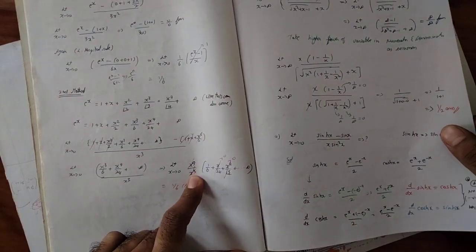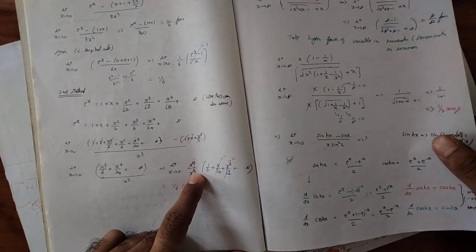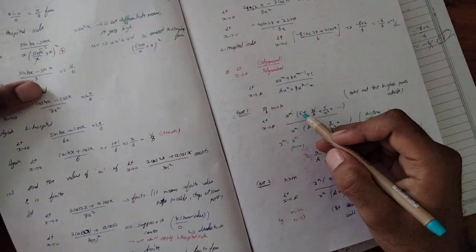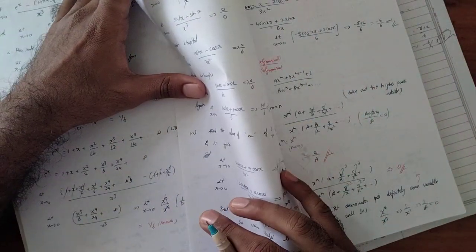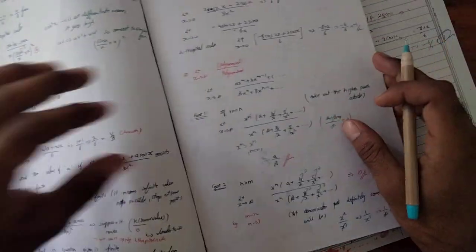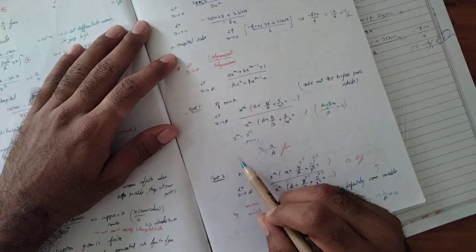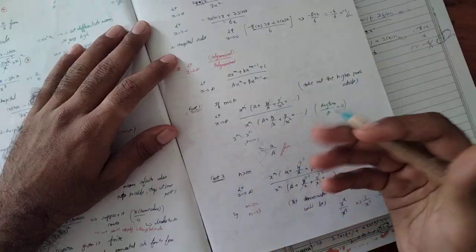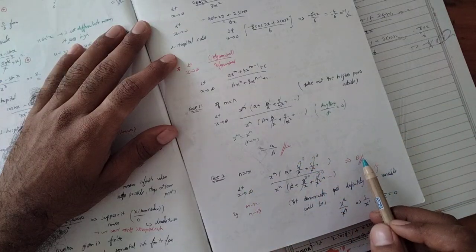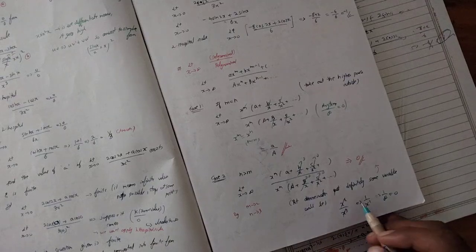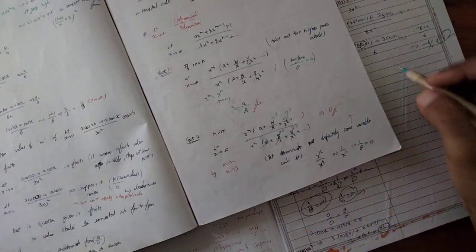You can see x cube by x cube, 3 is there, so directly the 1 by 6 value is kept. The 1 is the coefficient, and definitely the bottom 6 will come. That is when m is equal to n. But when the denominator's degree is greater than the numerator's, definitely the answer will be 0, because you can see here 1 by x will come.